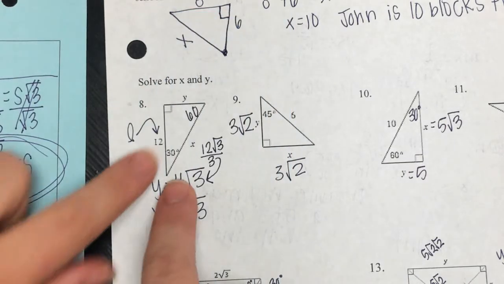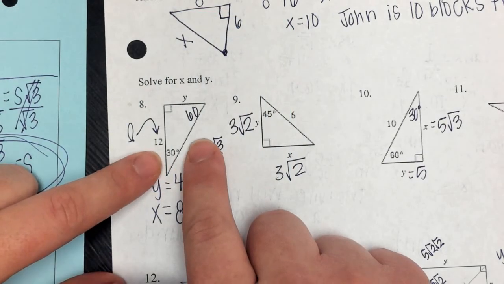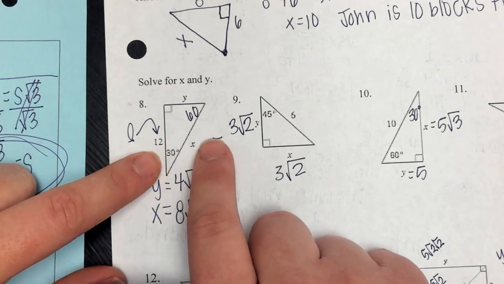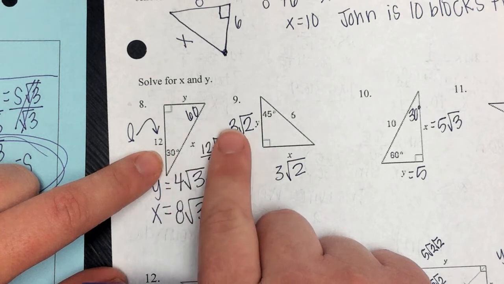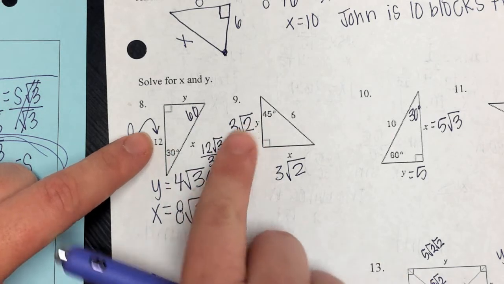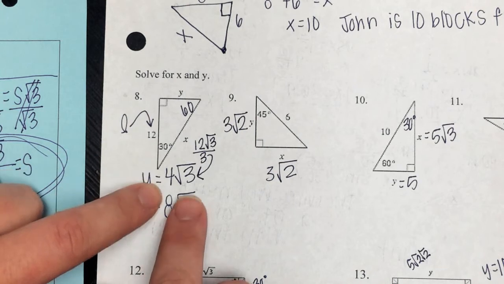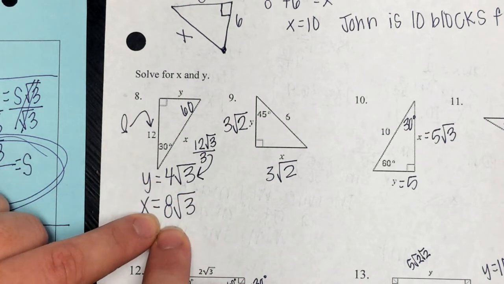Well, now that we have short, we want to find hypotenuse. Hypotenuse is just short times 2. So take your short, which is 4 square root of 3, and multiply it times 2. So that's how we got x.